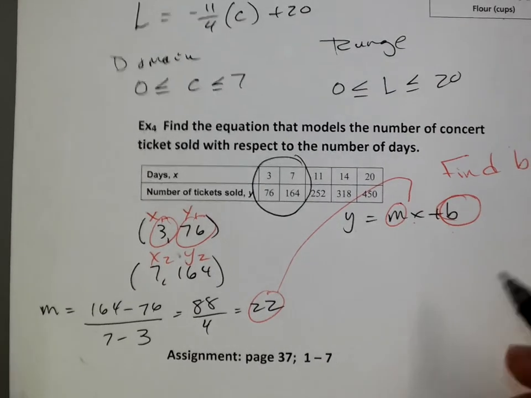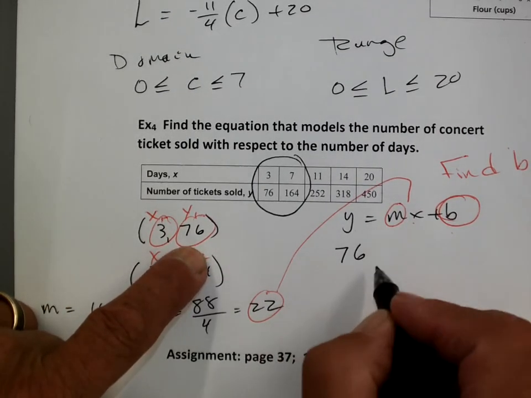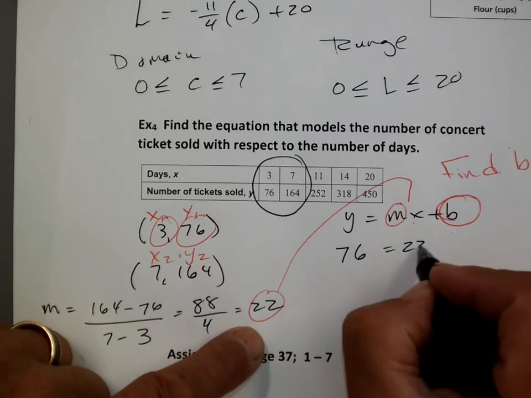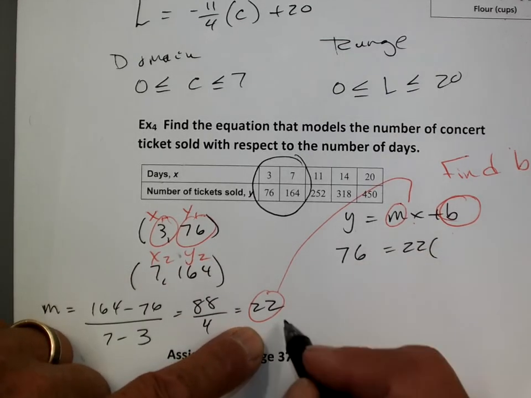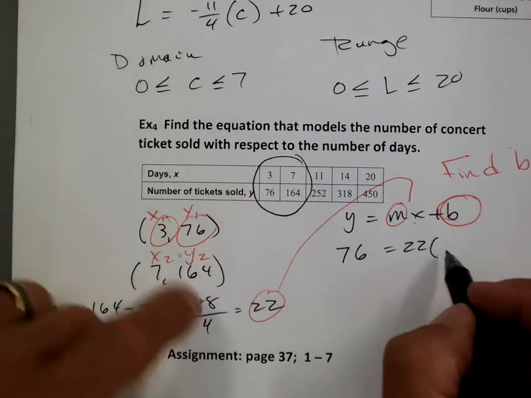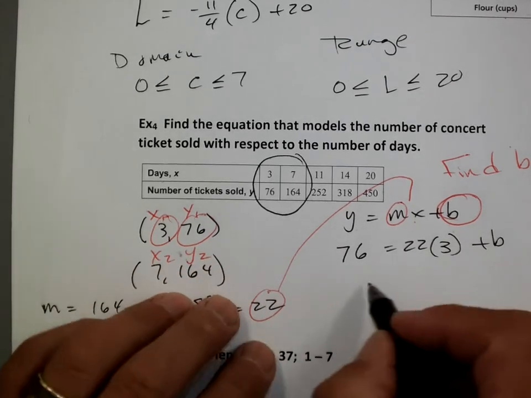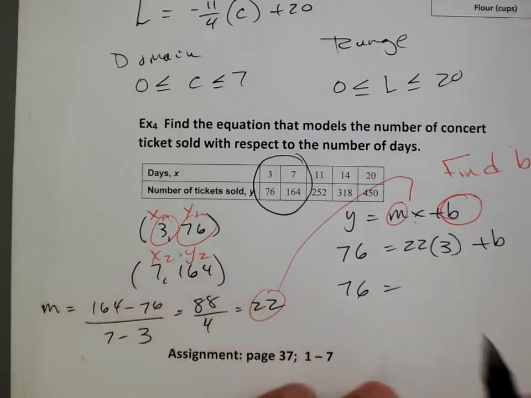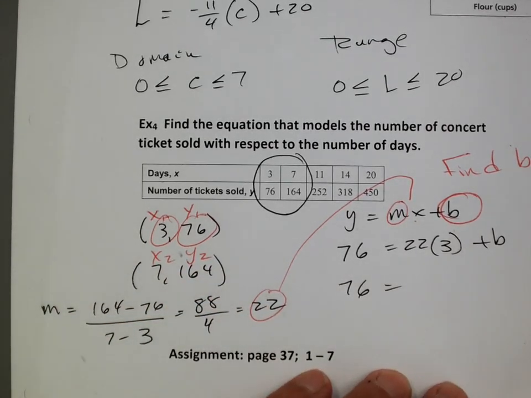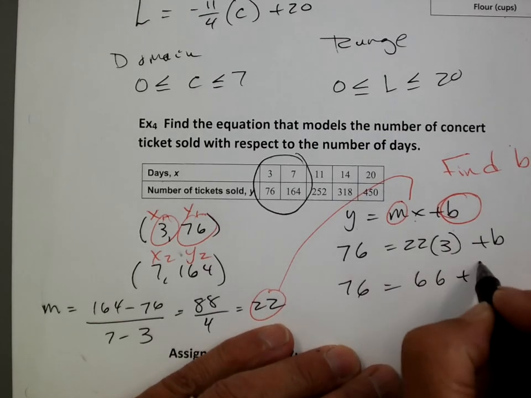Okay, and we did this again last year. So let's put 76 here for my y value. Let's put 22 here for my slope, because I just found that. And let's put my 3 here for my x value, and we should be able to solve for b. Okay, well, I got 76 equals 66 plus b.